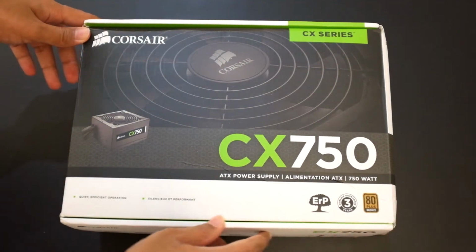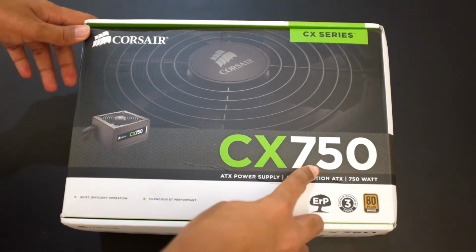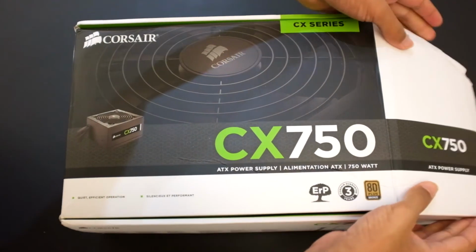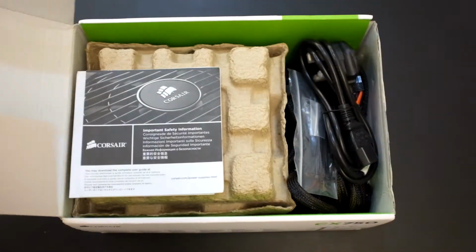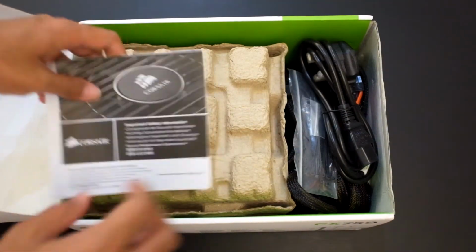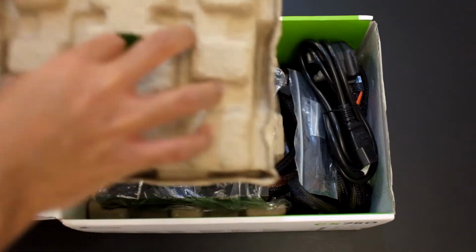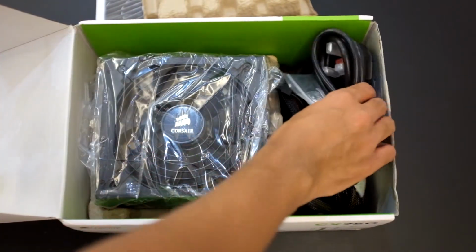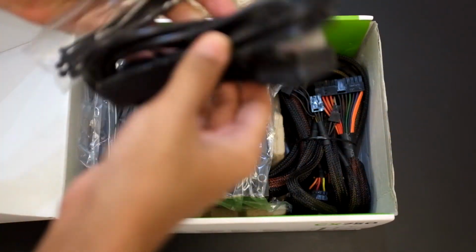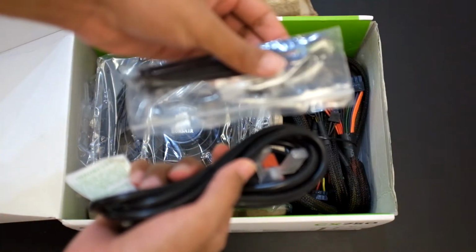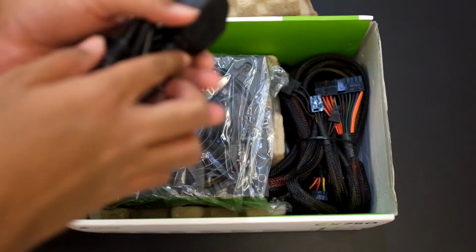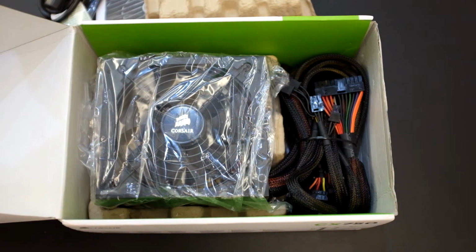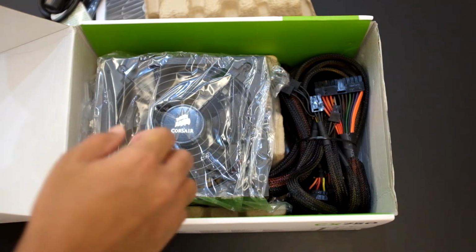Now this is a 750 watt power supply and it is 80 plus bronze certified. Now some of you might be thinking that for this kind of a system where I'm not even putting a graphics card, this power supply might be overkill. But the thing is, I bought this power supply keeping my future requirements in mind because I might want to add a dedicated GPU sometime in the future.